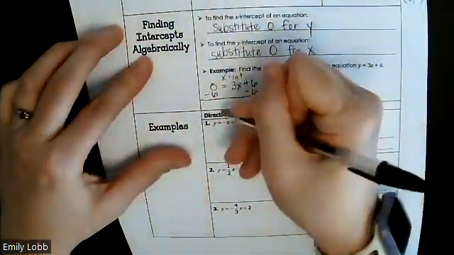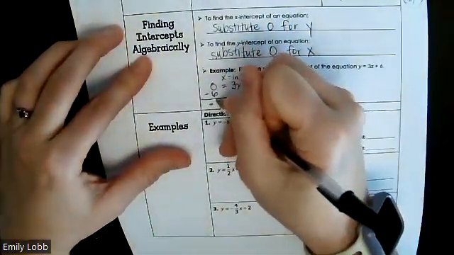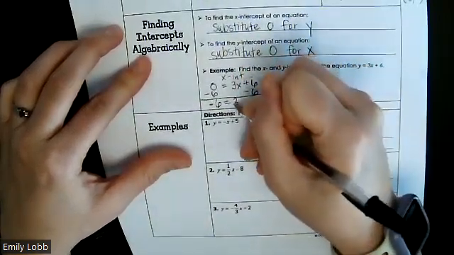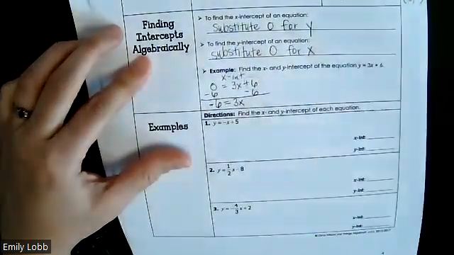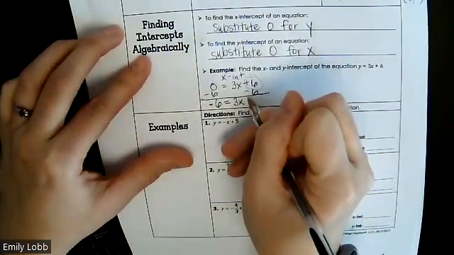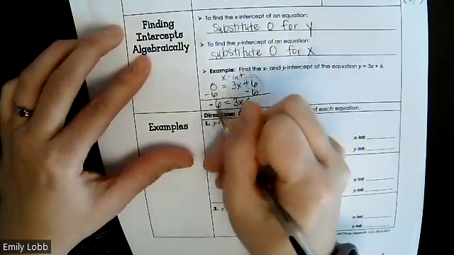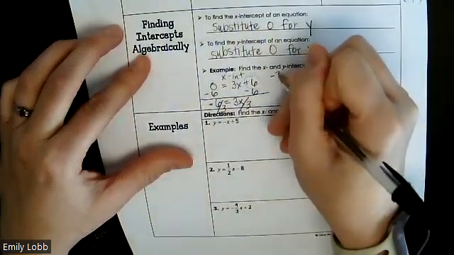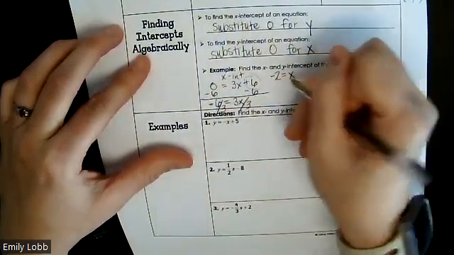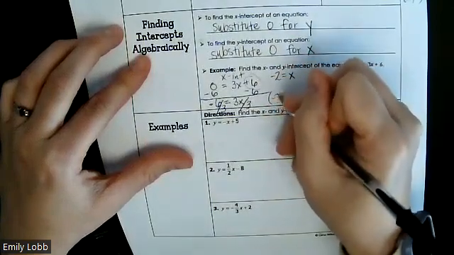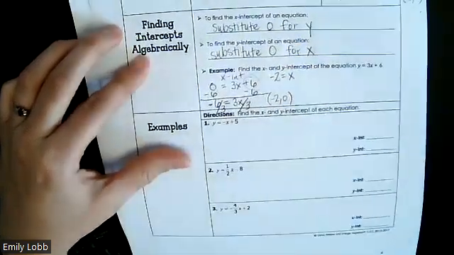We're going to bring everything down. 0 minus 6 is negative 6. Bring down your equal sign. You're left with a 3x over here. To undo multiplying x by 3, we have to divide both sides by 3. So here, negative 2 is equal to x. So the x-intercept is negative 2, 0.